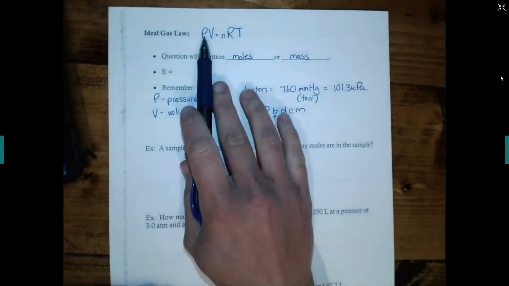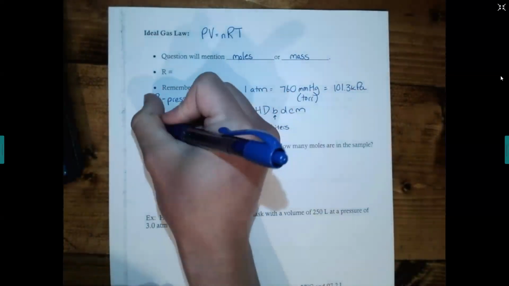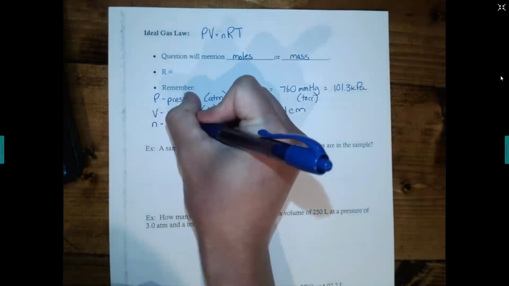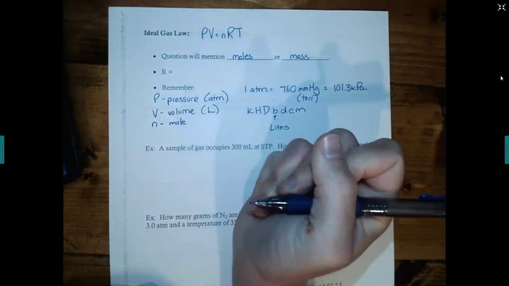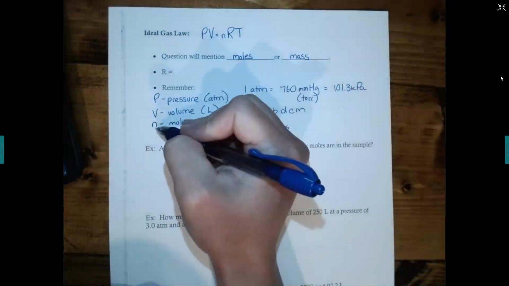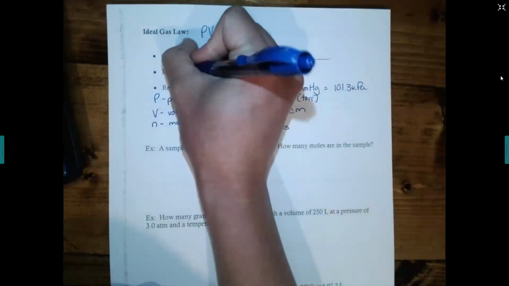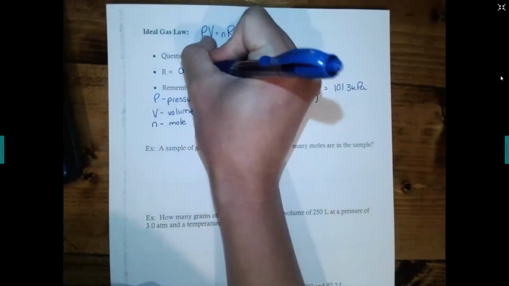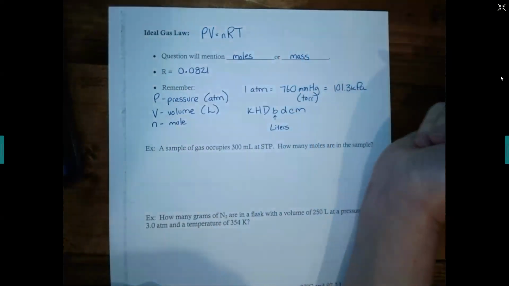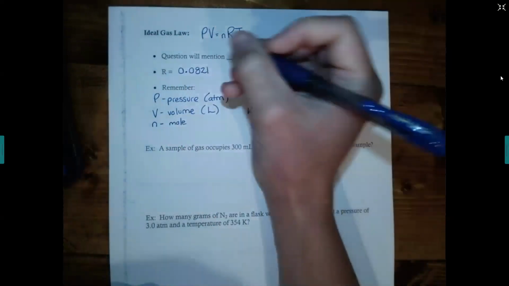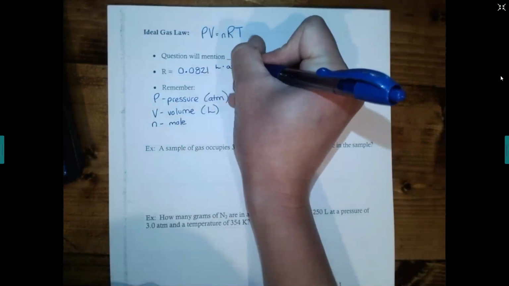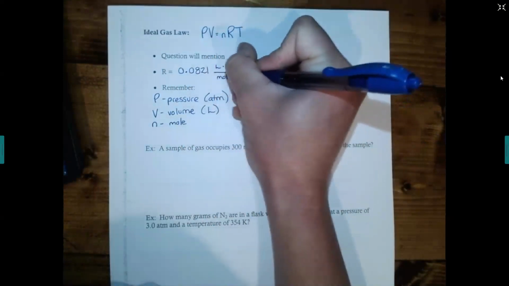All right, moving on to the other side of the equal sign, we have n. n equals moles. And of course, that needs to be in moles. And then you come to R. Now, R, I'm going to just point it out up here what R is. R is called the ideal gas law constant, and it is equal to 0.0821 liter atmosphere over mole Kelvin.